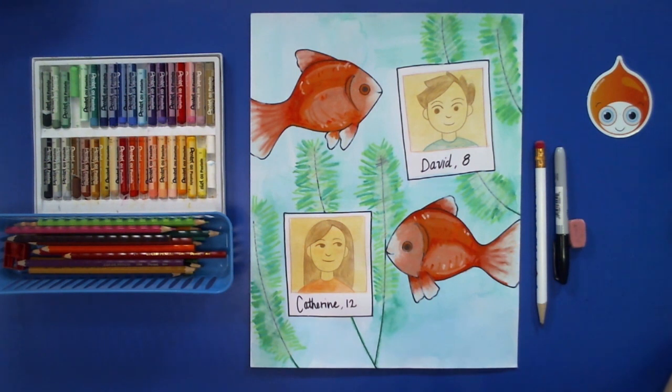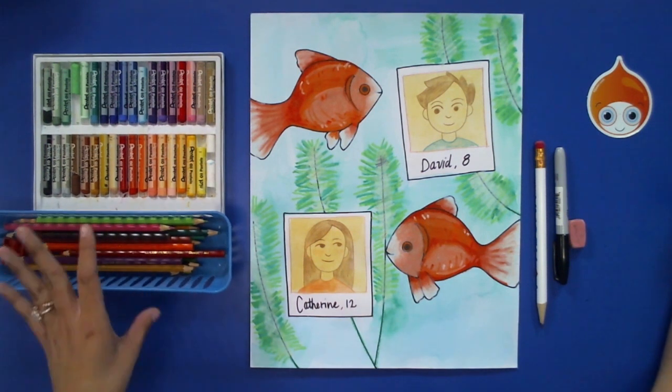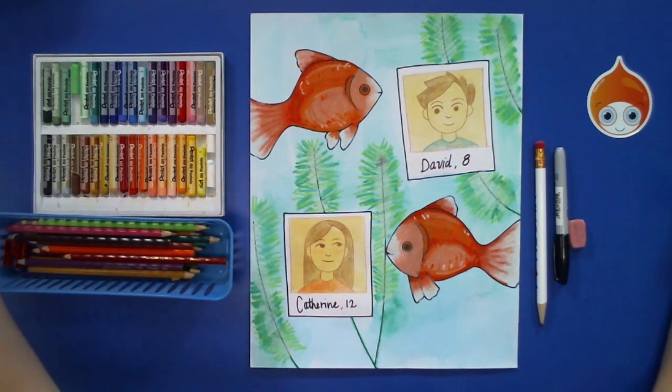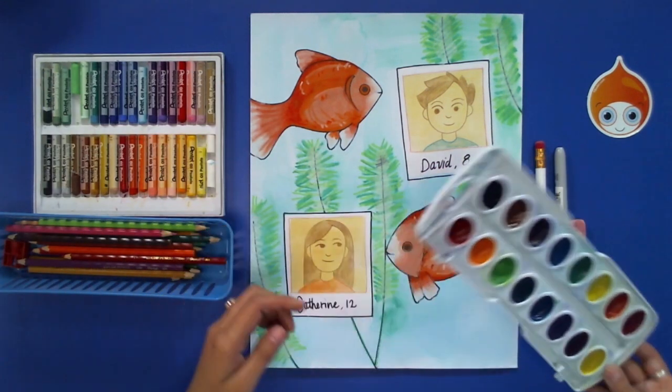So on my table here I have the supplies that we're going to be using as well as a sample that we are going to be making today. Now you guys get to get creative and make something that's a little bit more personal to you, but I'm going to talk to you just a little bit about what I have here. So for our project today, we are going to be using oil pastels, color pencils, and some watercolor as well.